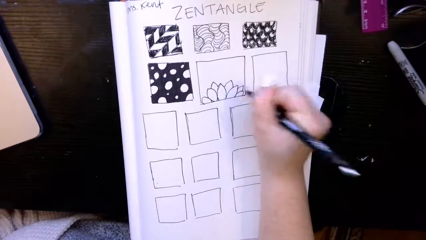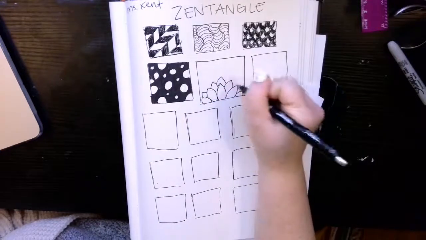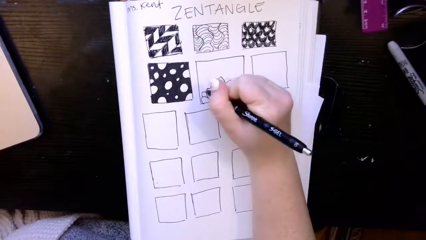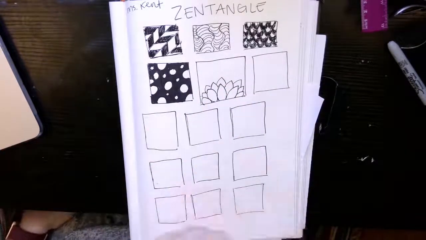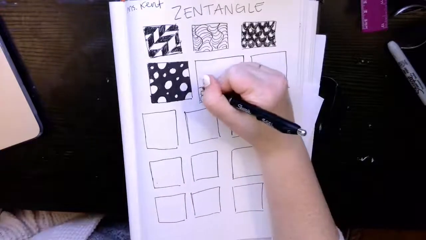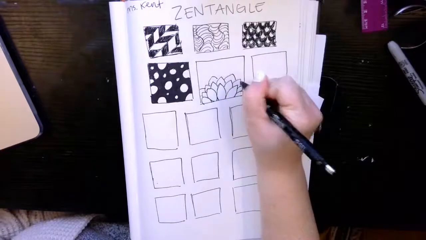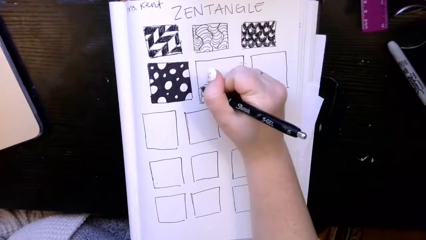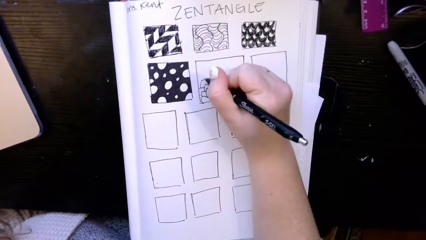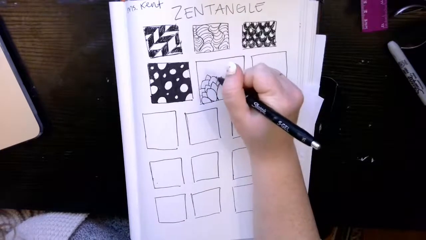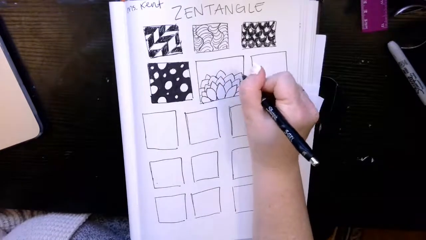I'm going to fill the space in between with the same sort of shape. A lot of Zentangles, you're echoing something over and over and over again. And I'm just going to keep going until I've filled my space. Notice how when I go off the page, kind of messed up there, that's okay.